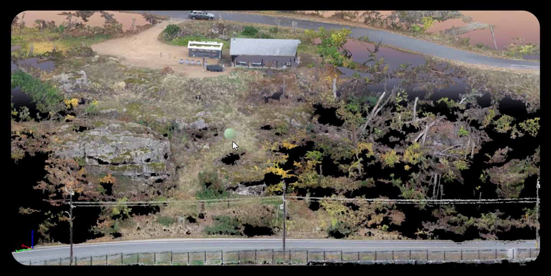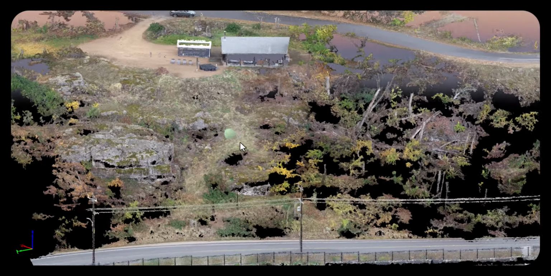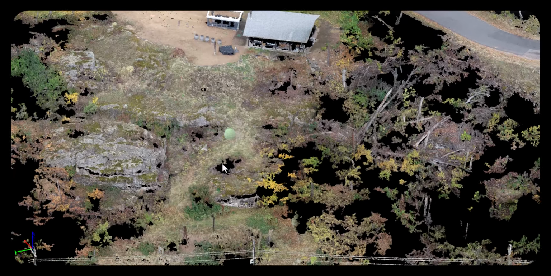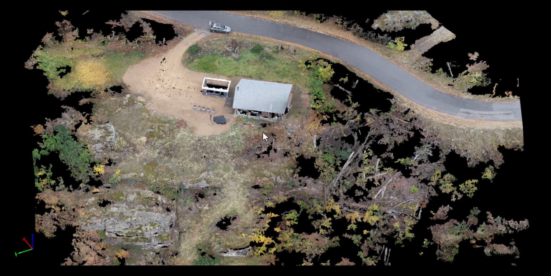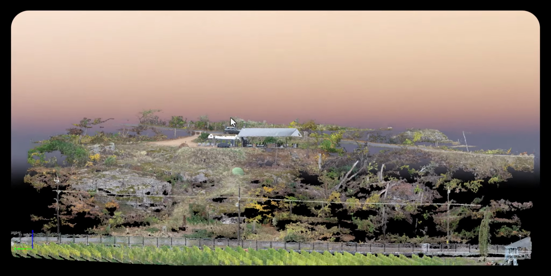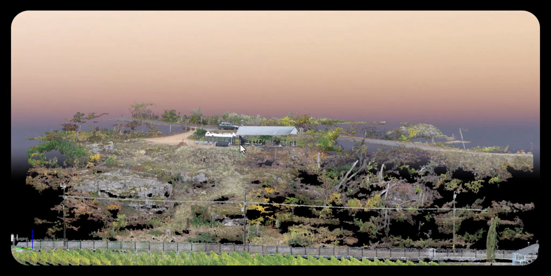This is a point cloud created using photographs taken by a drone on November the 1st. So you can see the existing house and the structure for storage of a vehicle and the driveway coming onto the lot and a kind of a flat area on the lot.